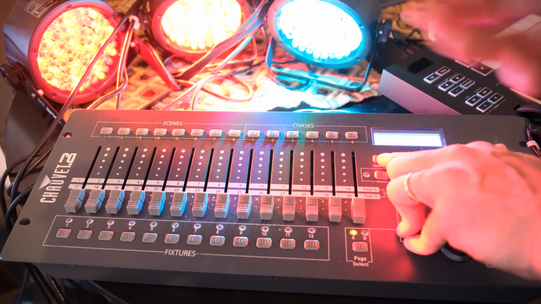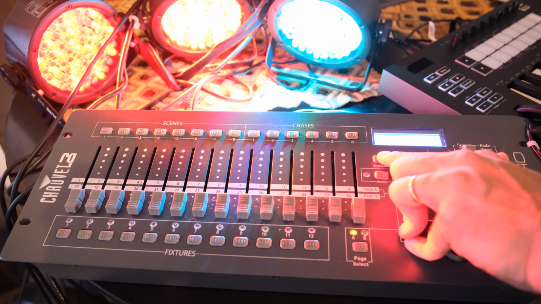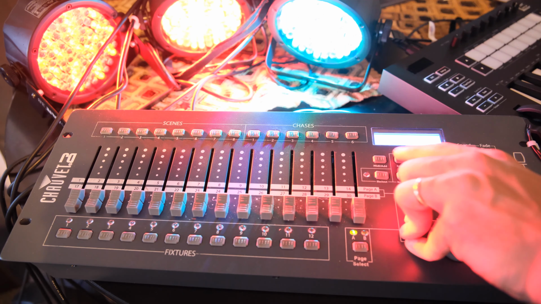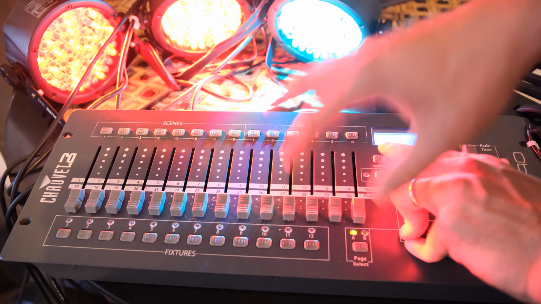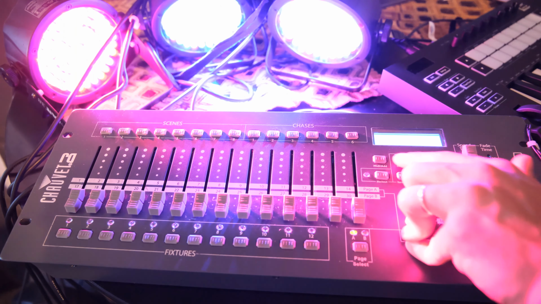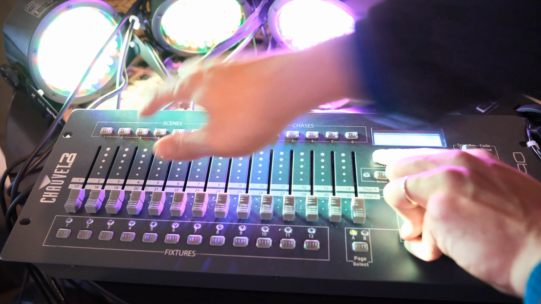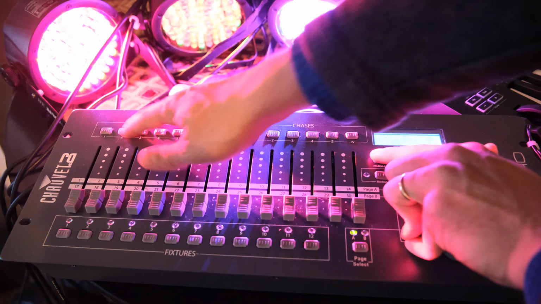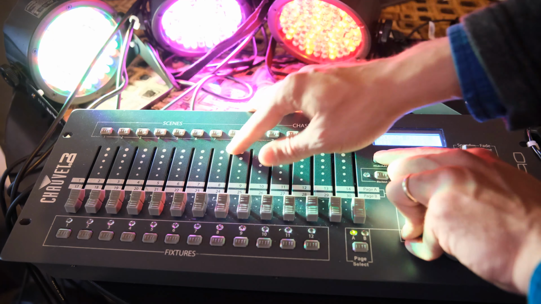And now it's just the process of adding the scenes. We're adding the scenes to chases. So I'm just going to hit MIDI add. See all those lights flash again? We go to a different scene, MIDI add. Different scene, MIDI add. All right, and I'm just going to do this a whole bunch.